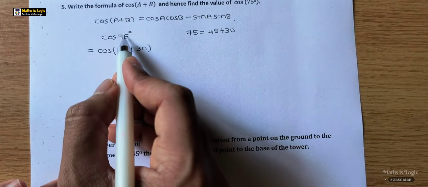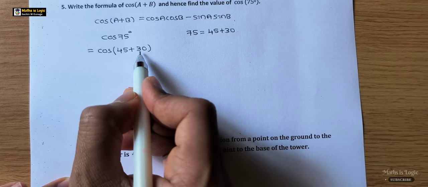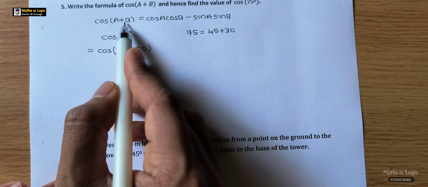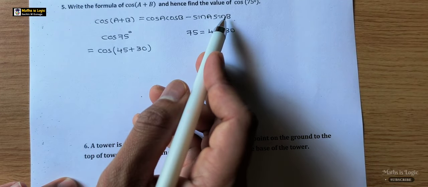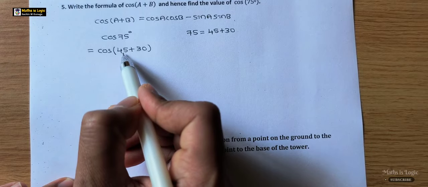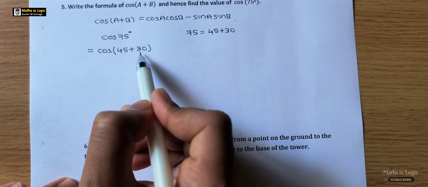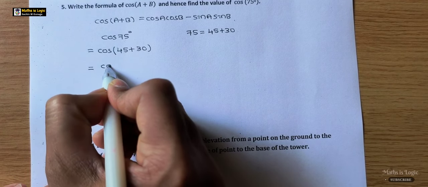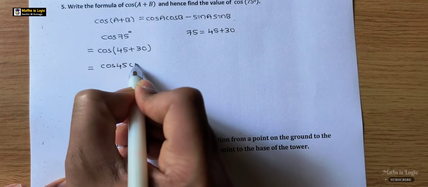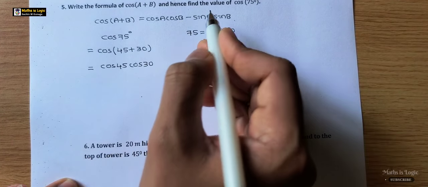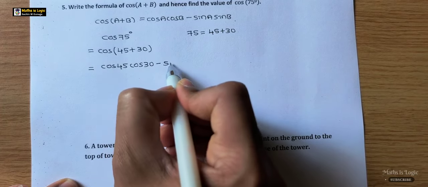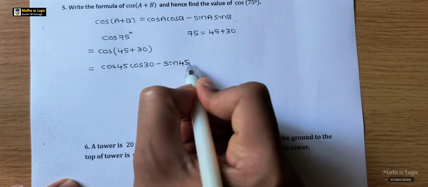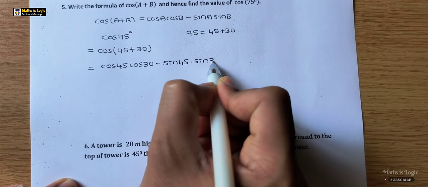If I split 75 as 45 plus 30, this looks like cos a plus b, so we apply this formula. Remember, a means 45 degree, b means 30 degree. Therefore this equals cos 45 into cos 30 minus sin 45 into sin 30.